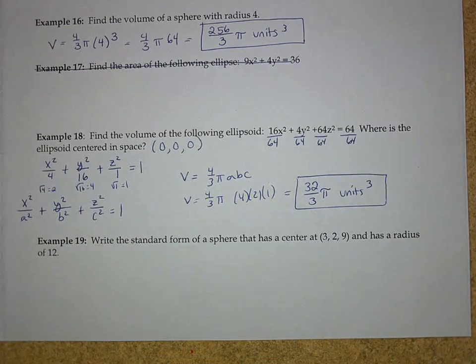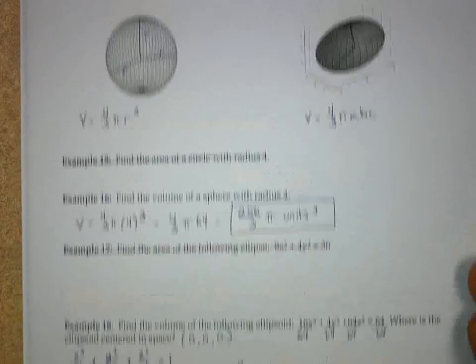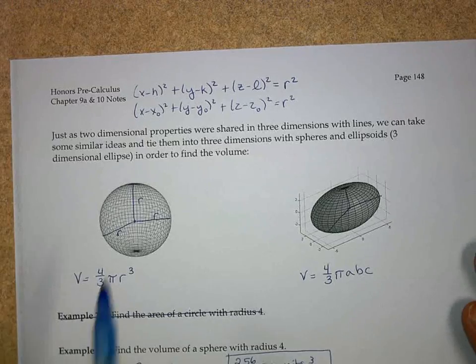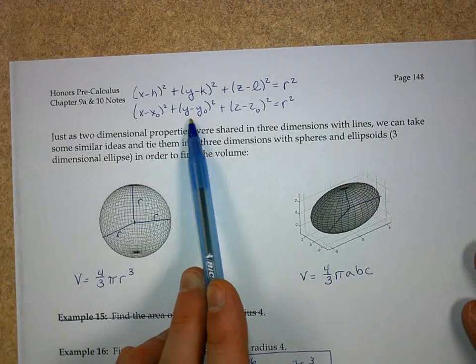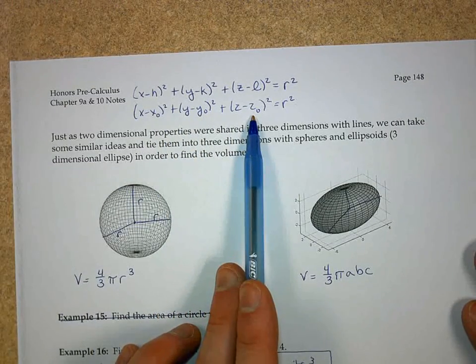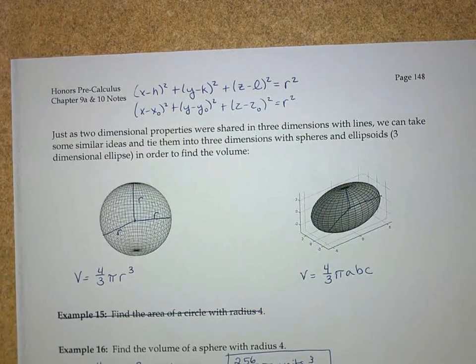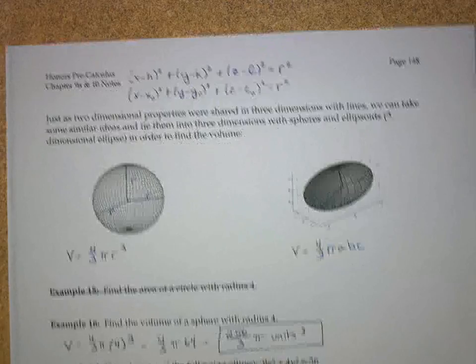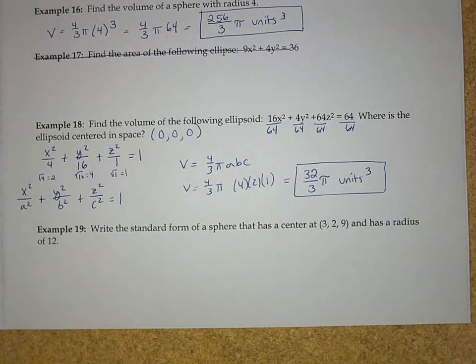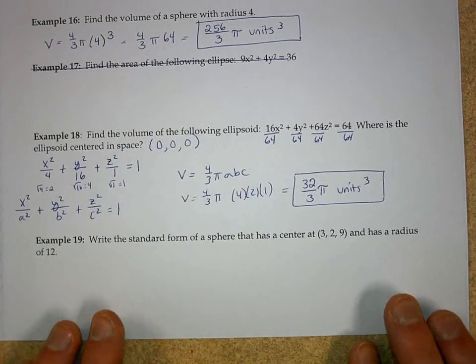And then the final thing, writing the standard form of a sphere that has a center at 3, 2, 9 and a radius of 12. At the top here, we said our formula for a sphere is going to be the exact same thing as a circle with this extra z piece added. Notice that this is still r squared. It does not become r cubed when we're a sphere, even though you might think it should because it's three dimensions. We're still talking about r squared in our standard form.